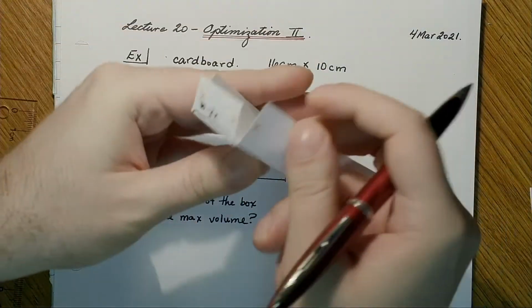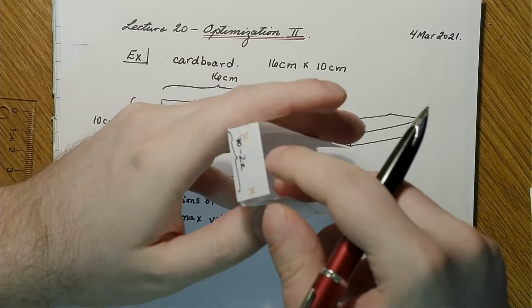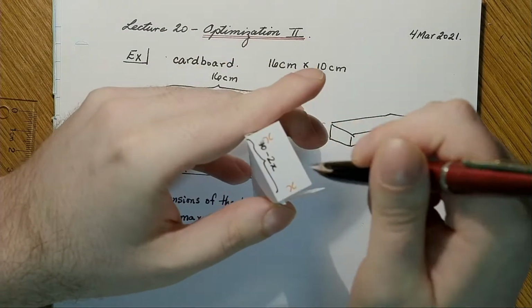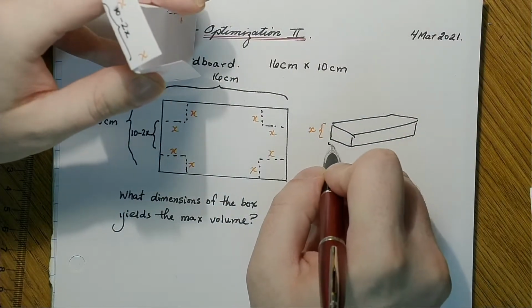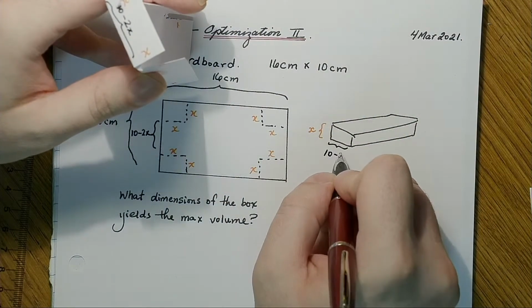So when I fold this up, I can see this. Oops, and of course I smudged it. There we go. That this length here is 10 minus 2x. So again, 10 minus 2x.